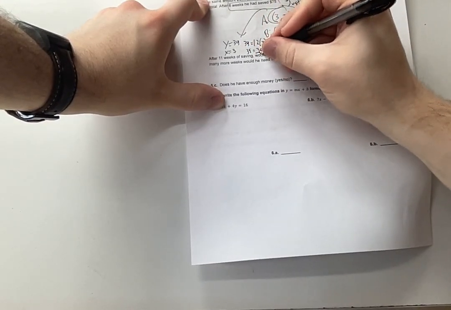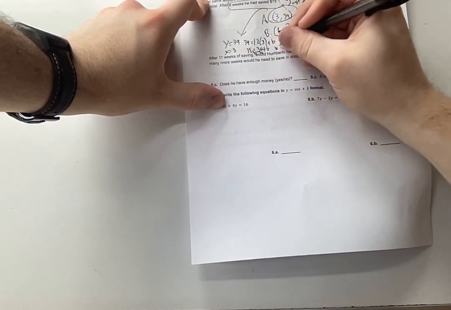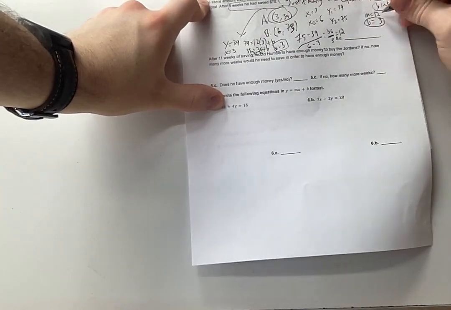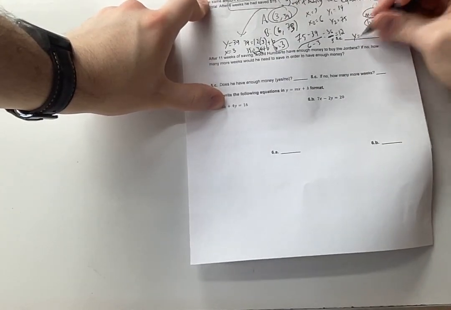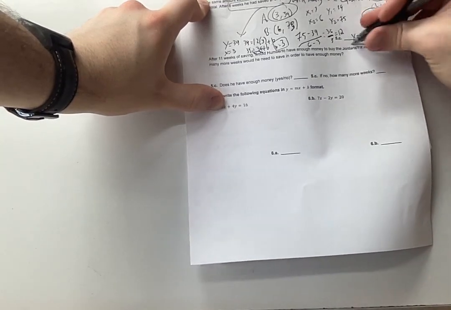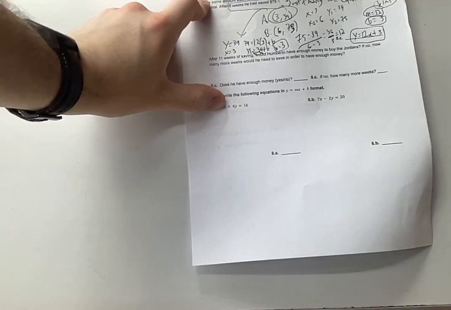Subtract 36 from both sides, and you get b is equal to 3. So now we know the equation. Y equals mx plus b, y equals 12x plus 3. That is our final equation.